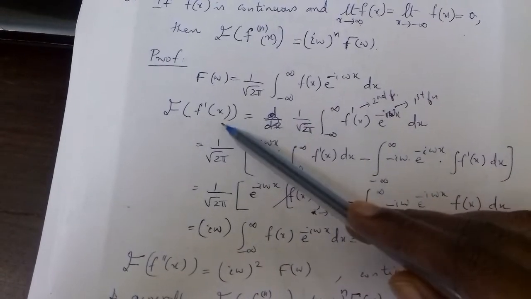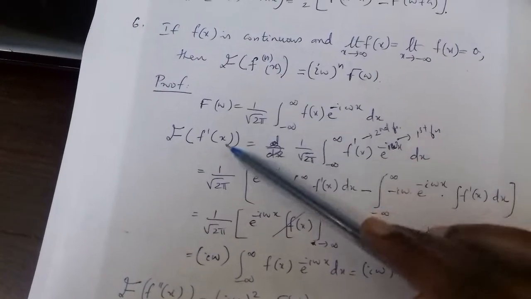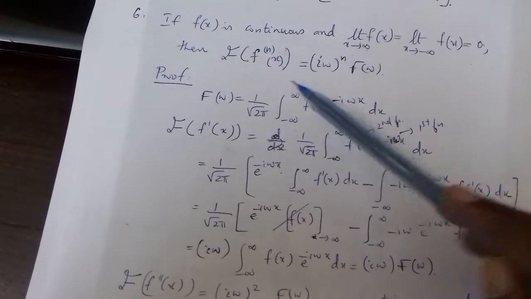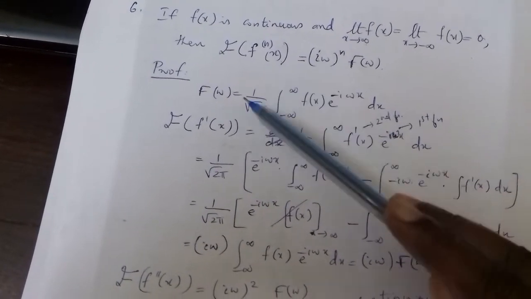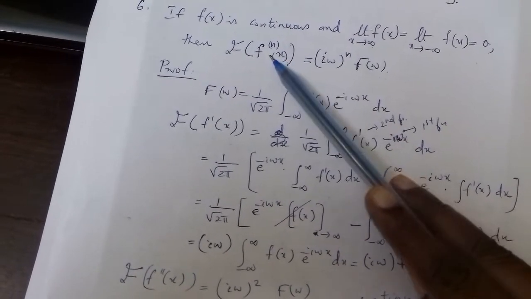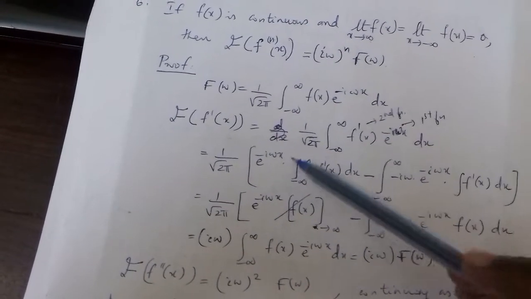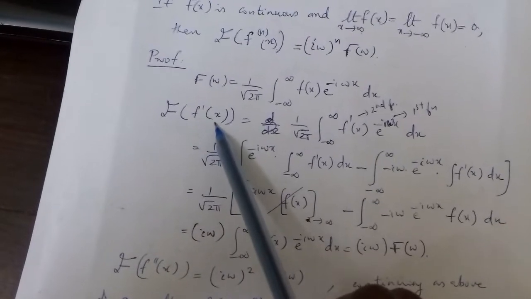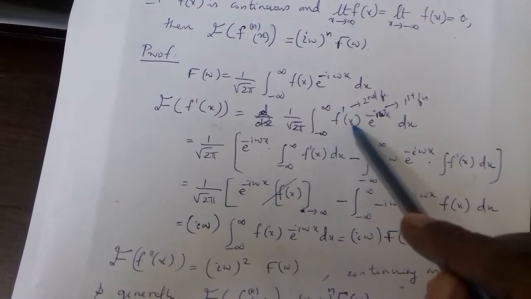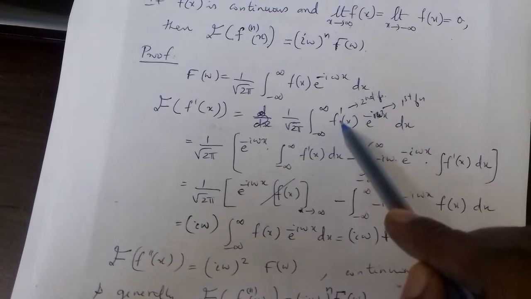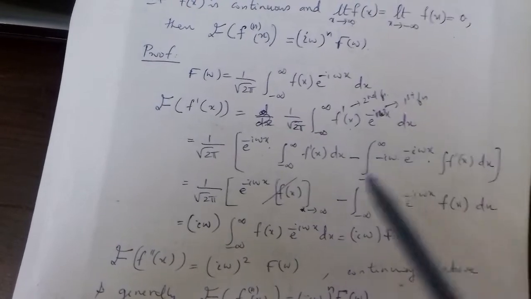Here we need the nth derivative of f of x. So first of all, here also we prove inductively: first n is equal to 1, then n is equal to 2, and generalize. If n is 1, we have to prove that f dash of x, its transform is i omega into F of omega. So for that, the Fourier transform of f dash of x is 1 by root of 2 pi integral minus infinity to infinity f dash of x into e raised to minus i omega x dx.